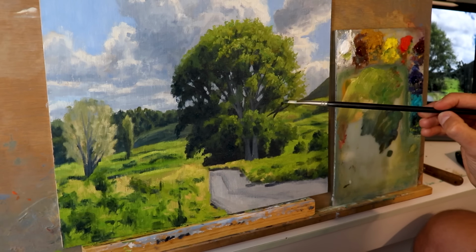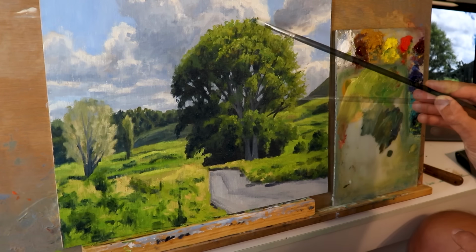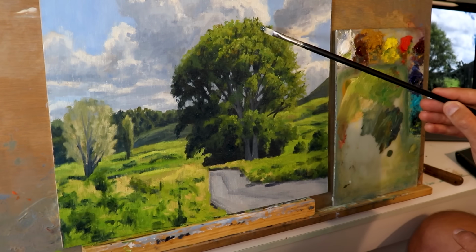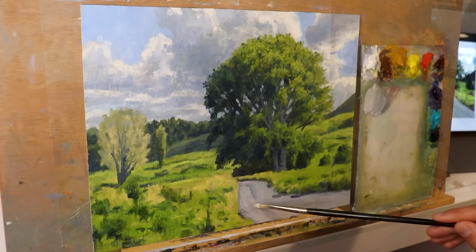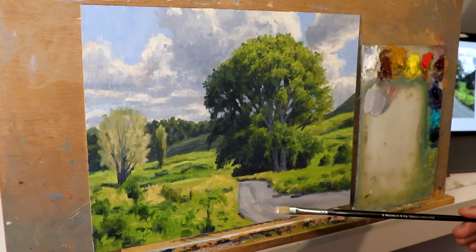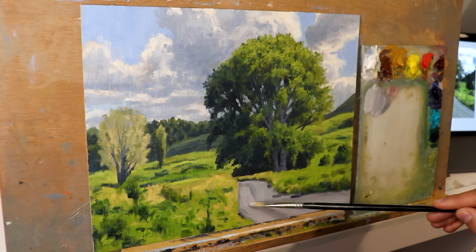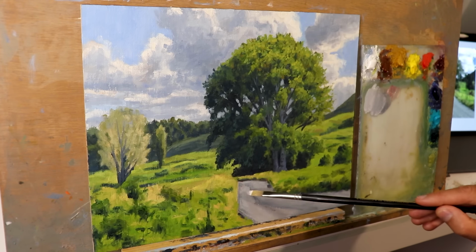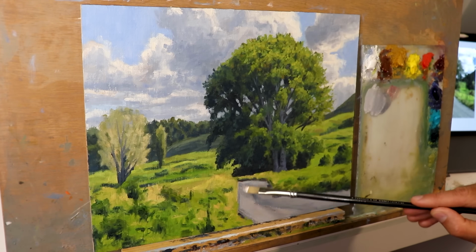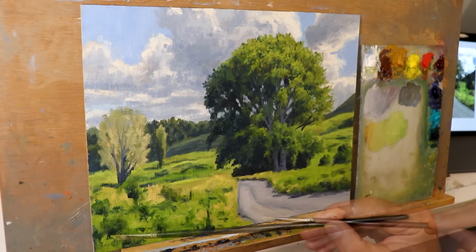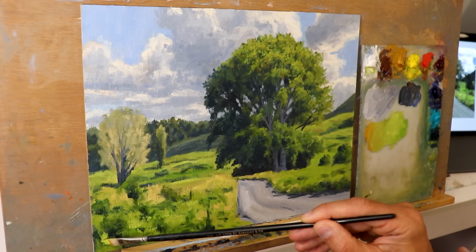Again, I'm not painting every single leaf either. I'm just perhaps painting the suggestion of a few leaves, but just keeping the whole thing as a general large mass. Now adding lighter tone to the various elements within the painting is just going to help to build more depth and make it look more three-dimensional.